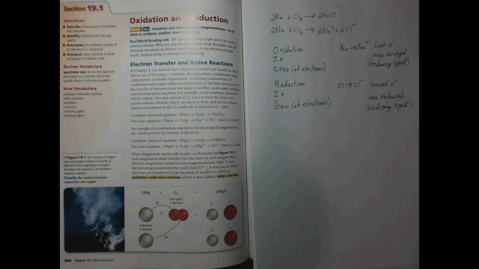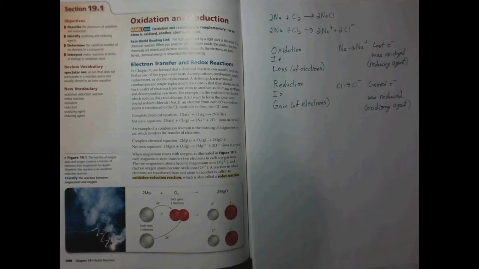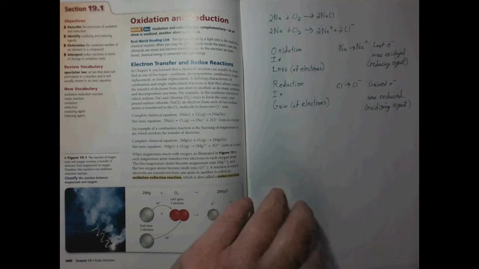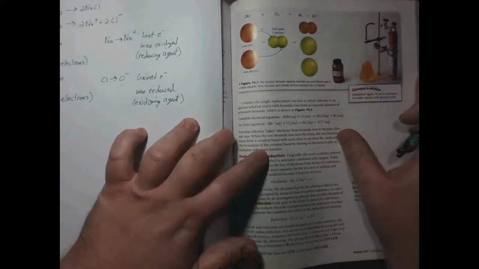That's the key to this whole chapter, really. As for figuring out, there are some more complicated parts, don't get me wrong. You get this down, you're going to get a lot of it. Okay? Figuring out how much it was oxidized by or how much it was reduced by, that's where it gets a little bit farther.